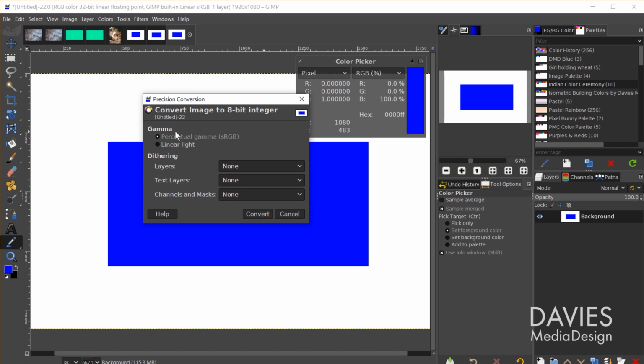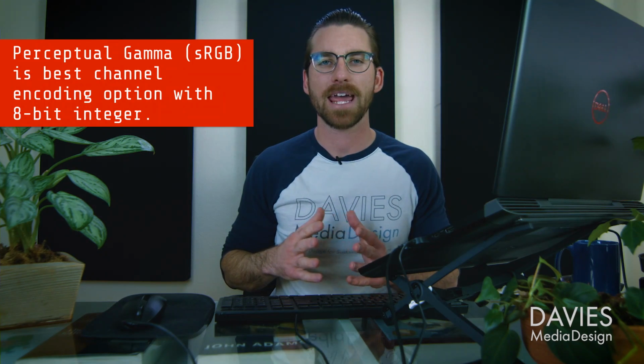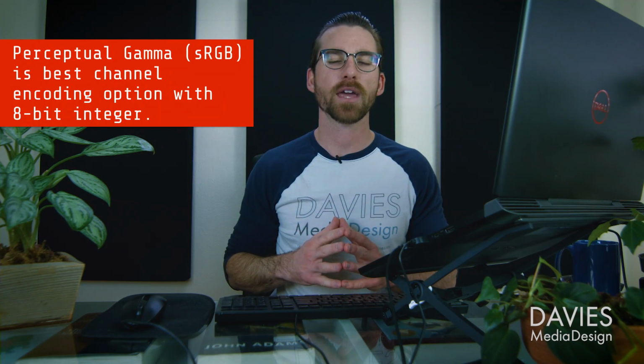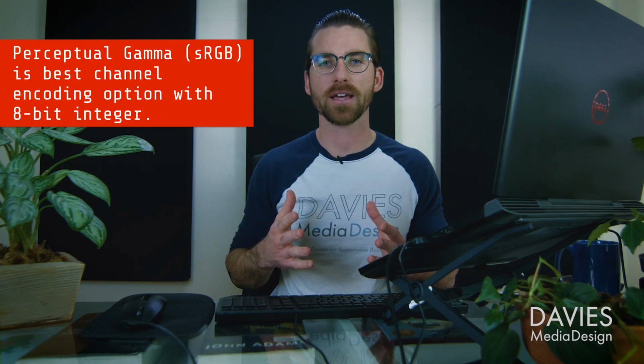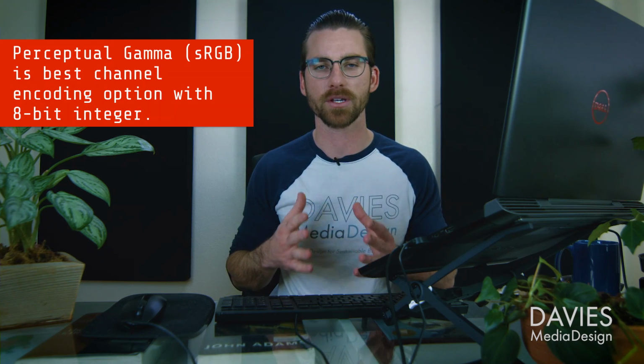So in this case, it's going to change my gamma to Perceptual Gamma sRGB, which is indeed the best option if I want to edit in 8-bit integer. Using linear light with 8-bit integer will create posterized shadows, which means the shadows of the image will look extremely low quality, so we don't want that.